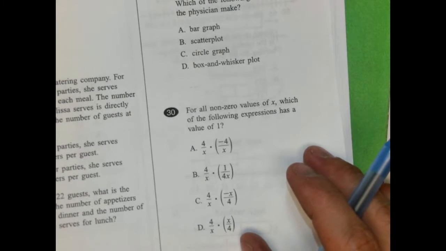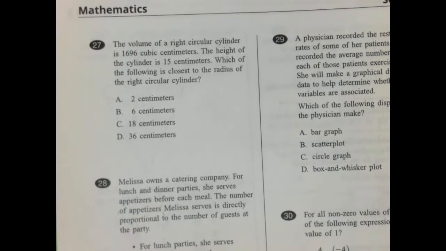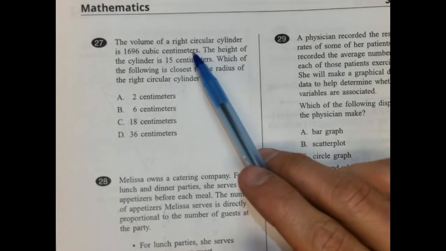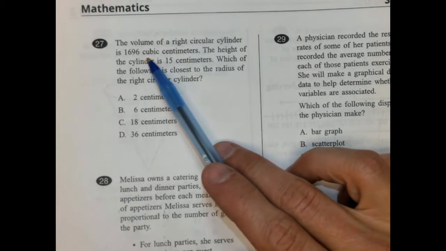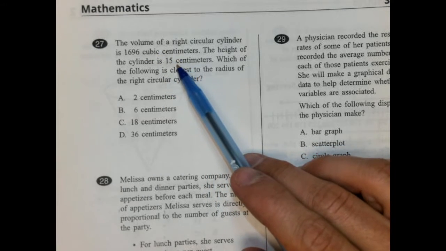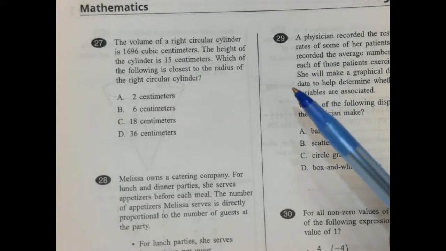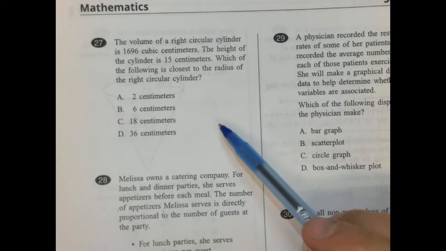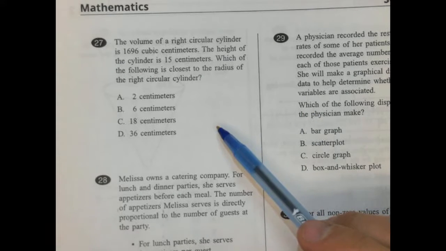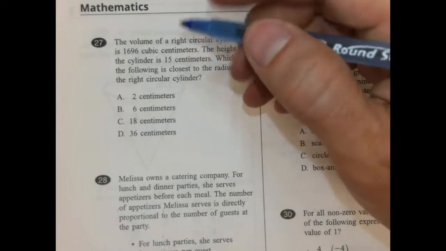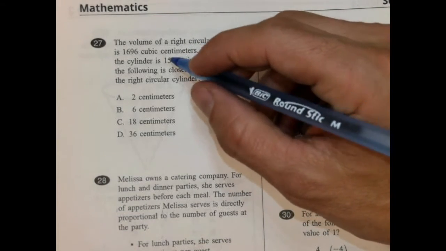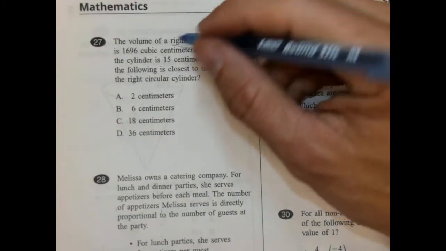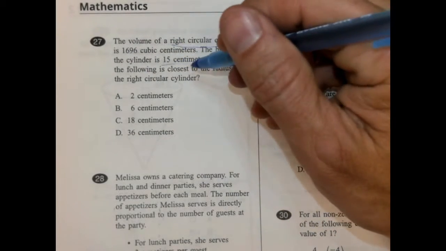So let's see, number 27. The volume of a right circular cylinder is 1,696 cubic centimeters. The height of the cylinder is 15 centimeters. Which of the following is closest to the radius of the right circular cylinder? So we're going to be solving for one of the dimensions of this shape. This is not that uncommon. So we're given a right circular cylinder. That's the shape. We're given the volume. We're given the height. We're looking for the radius.